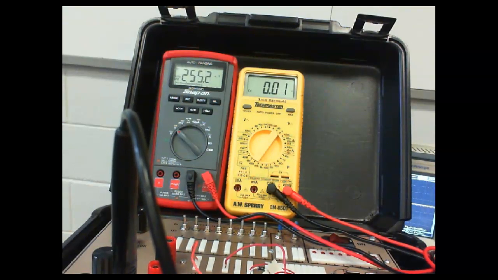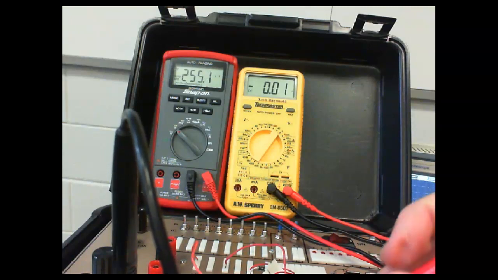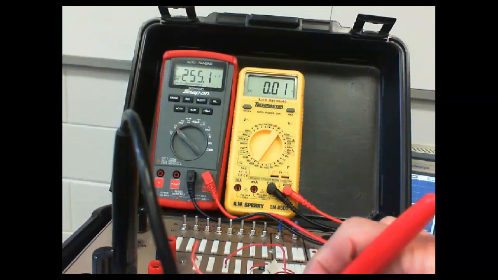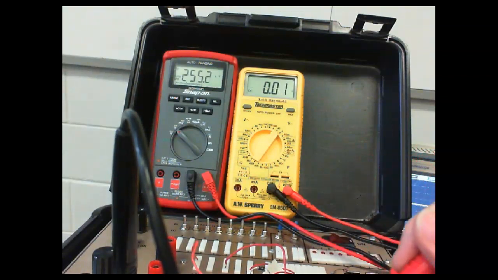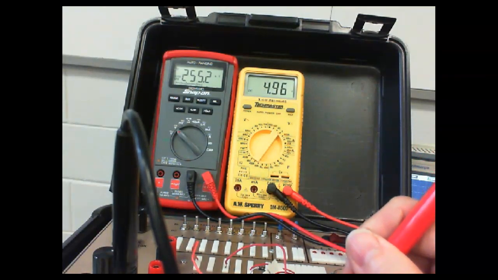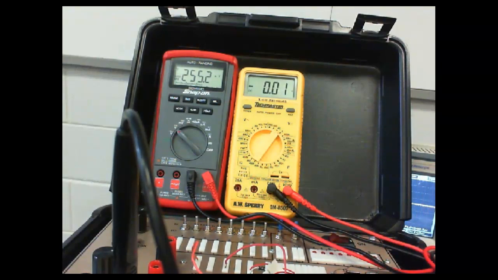Okay, I'll measure our Zener voltage. We've got an input voltage of 6 volts, a load current of 2.55, and this is our Zener voltage: 4.97.